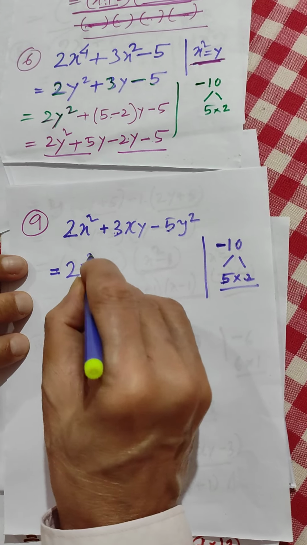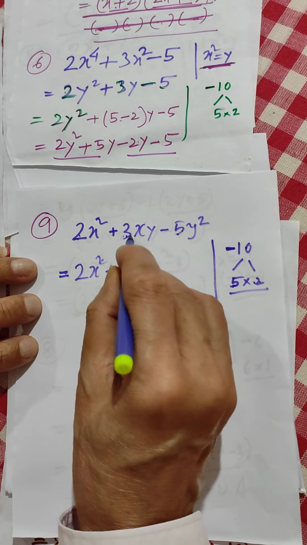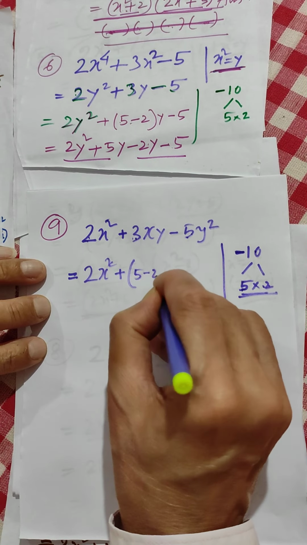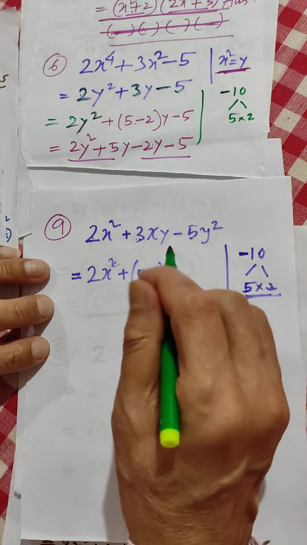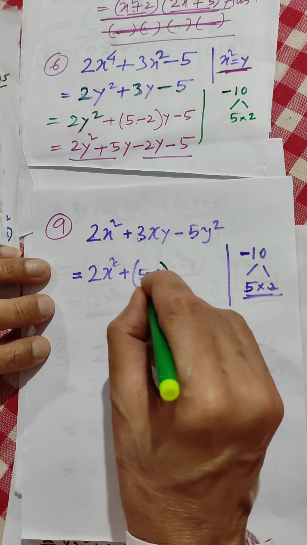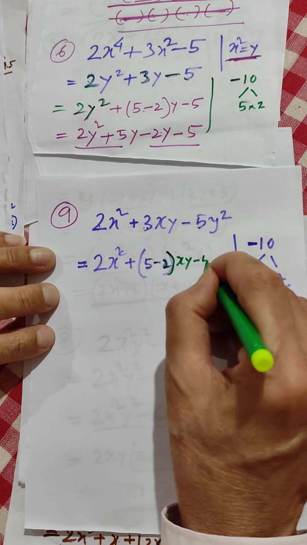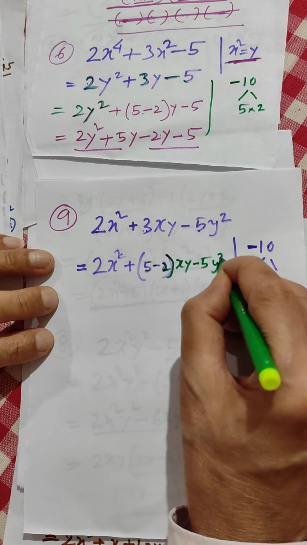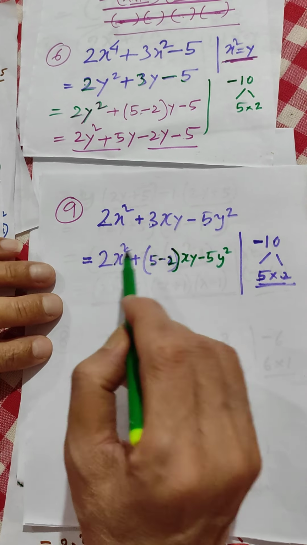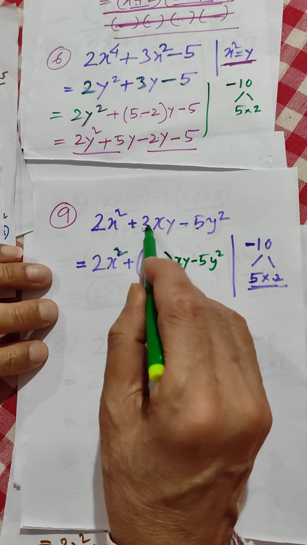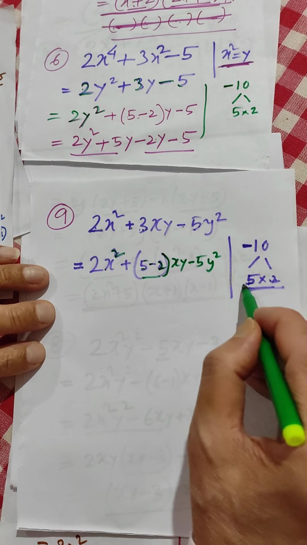So 2x square plus, now in place of 3 what we will write? 5 minus 2, xy. xy remain as it is, minus 5y square. So 2x square as it is, minus 5y square as it is, then in place of 3 we write 5 minus 2.